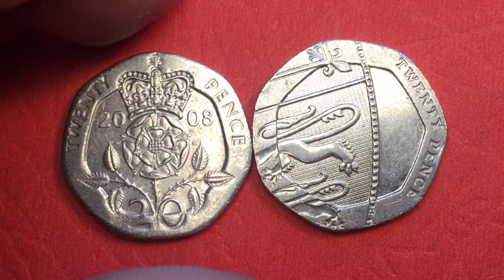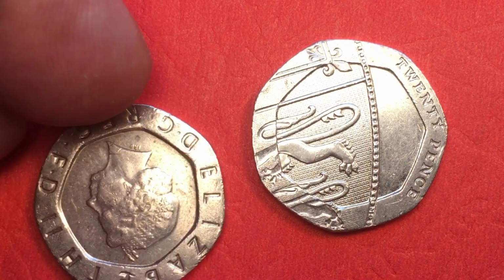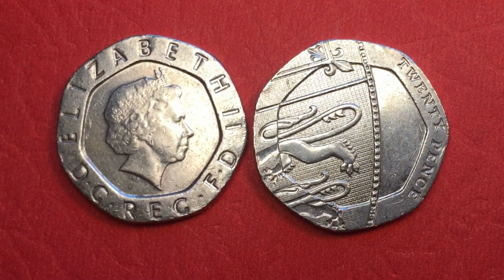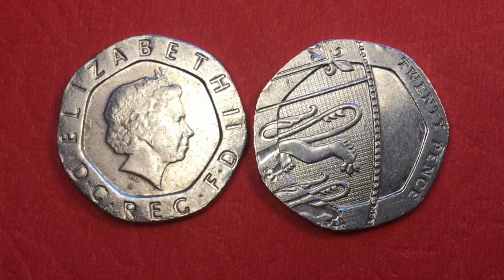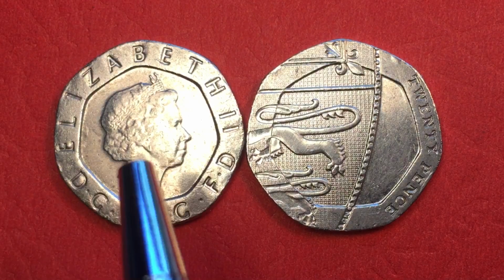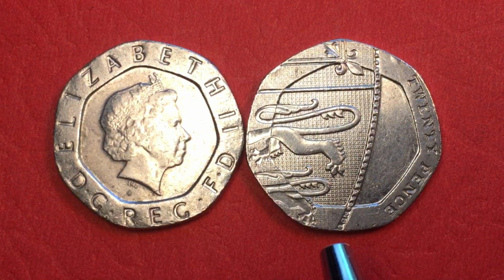When they were minting these coins, or tooling these coins to mint them, they made some that had this front here on the left and this reverse here on the right. So what happens if you use this front with this reverse? You don't have a date anywhere.